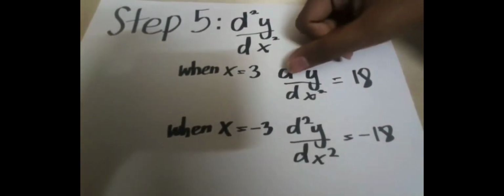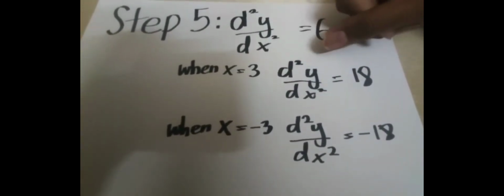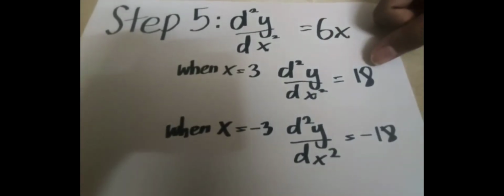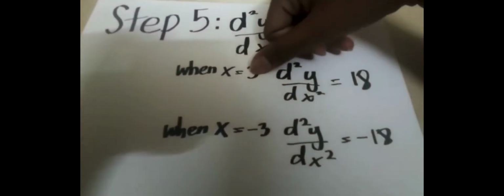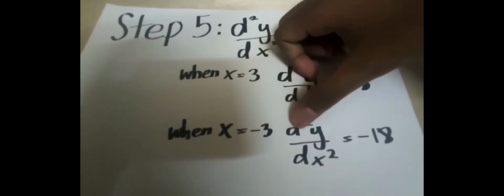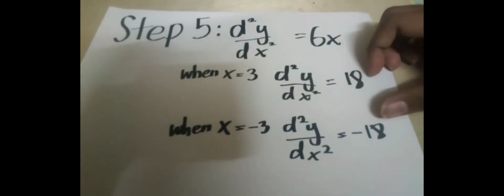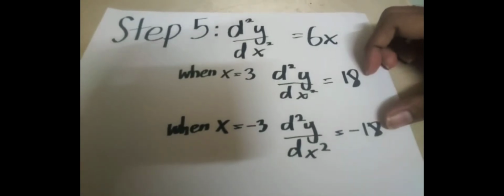So when we use x equal to 3, the second derivative is equal to 18, and 18 is positive because 3 is positive. And when we use x equal to negative 3, the second derivative is equal to negative 18, because we use negative 3, and we got these x values from step 4.